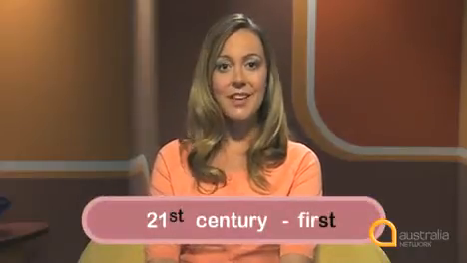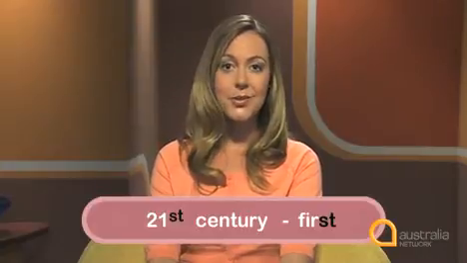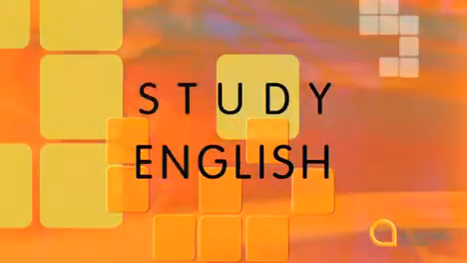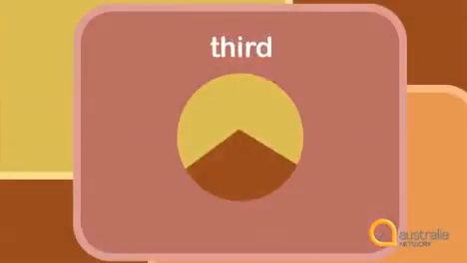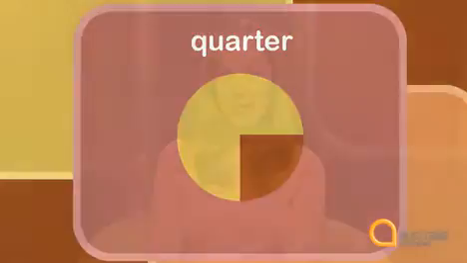He says 21st century culture. The suffix st is used after one to represent the last two letters of first. Ordinal numbers are also used to refer to fractions. You have the special fraction terms half, third, and quarter, but all other forms use ordinal numbers, as in this clip about the wind farm.